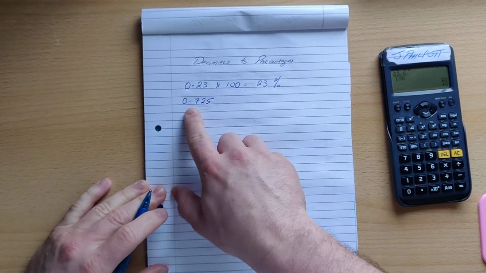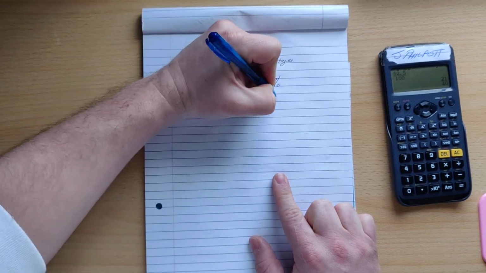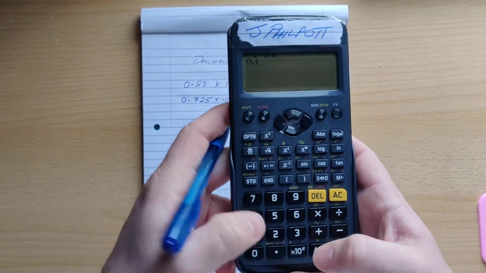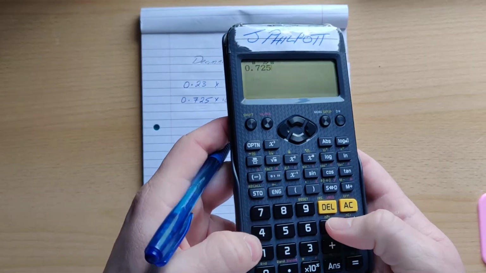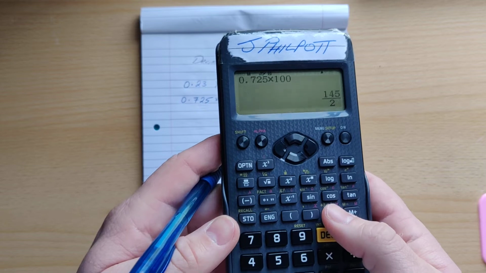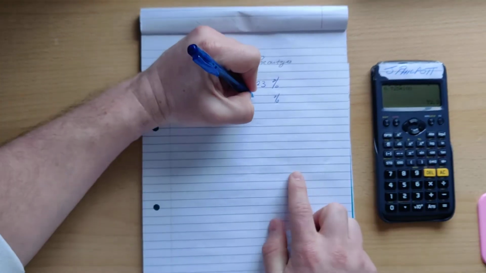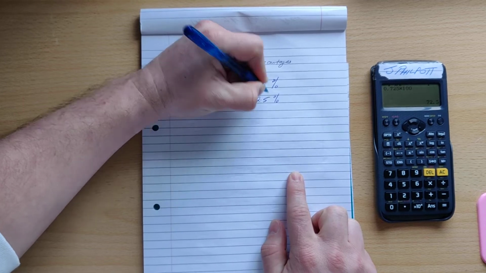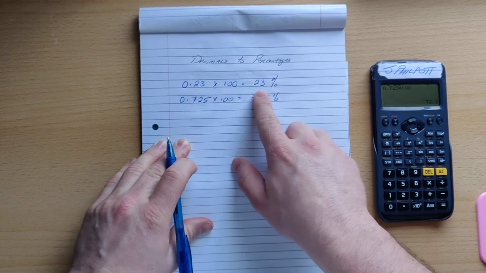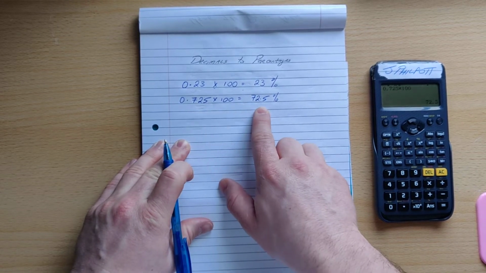I'll pick another one, 0.725. 0.725 multiplied by 100. I'll put the percentage symbol down because we know it's going to be there. 0.725 multiplied by 100. Again, it's a fraction, so we have to sort it out. Click SD, 72.5. So that is how you go from a decimal to a percentage. 0.23 is the same as 23%. 0.725 is 72.5%.